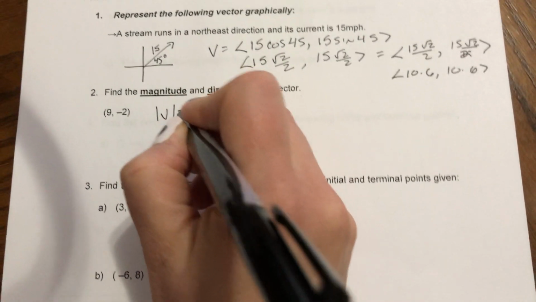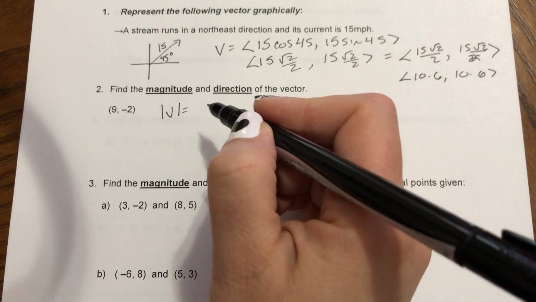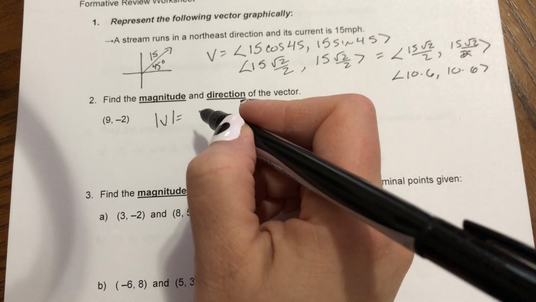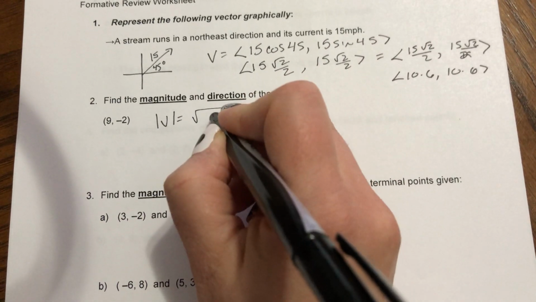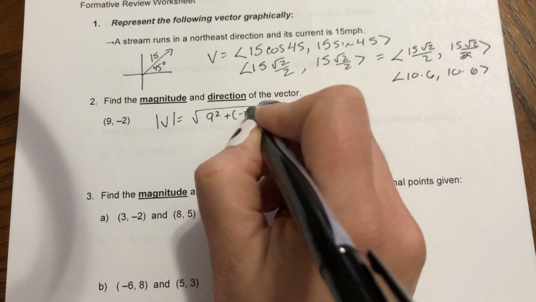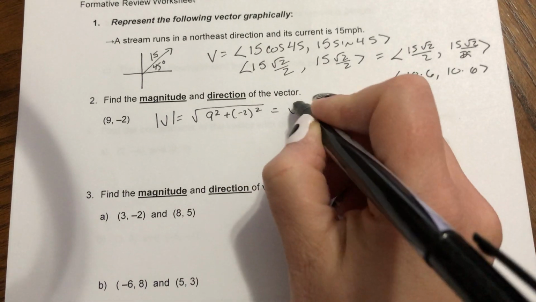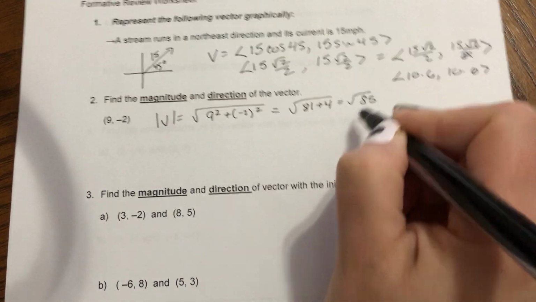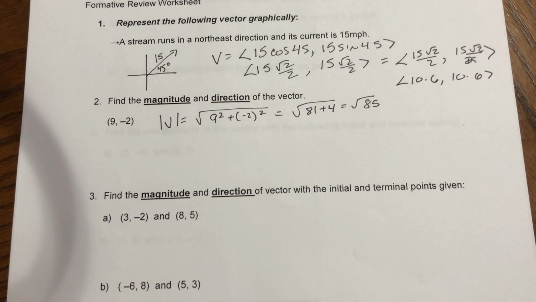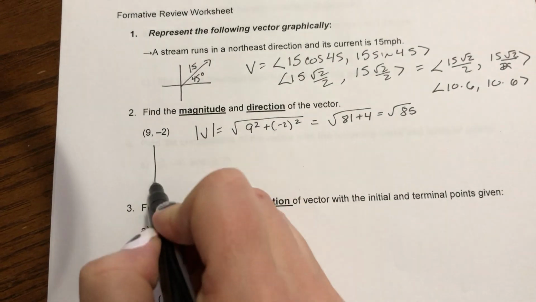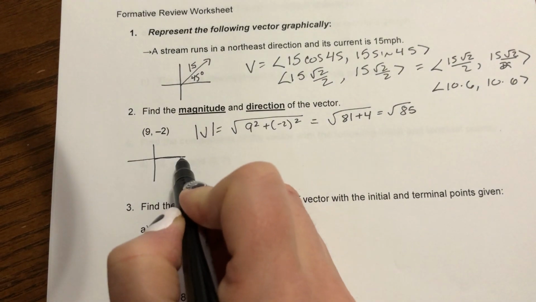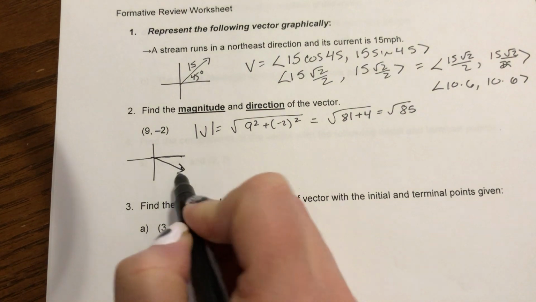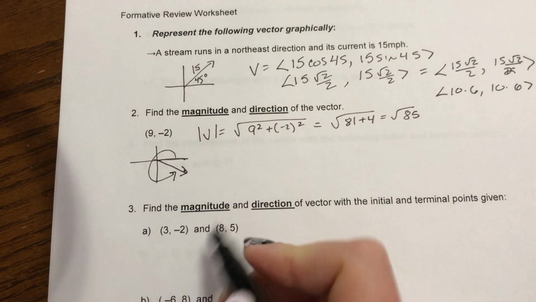So the magnitude, oops, sorry if that's bouncy, is the square root of 9 squared plus negative 2 squared. That's the square root of 85. Then to find the direction, so over 9 down 2 is going to be this way. So I need this whole angle.